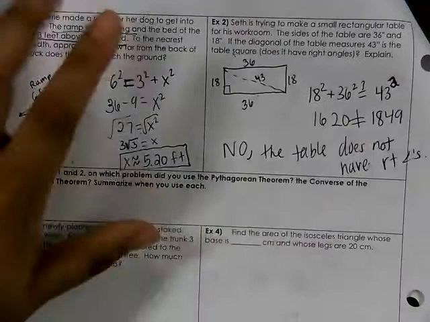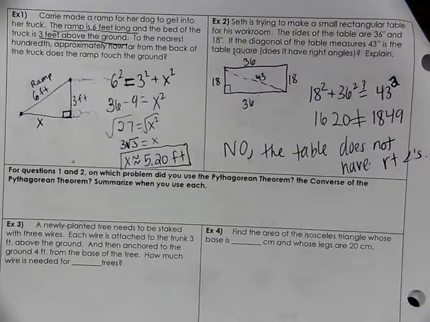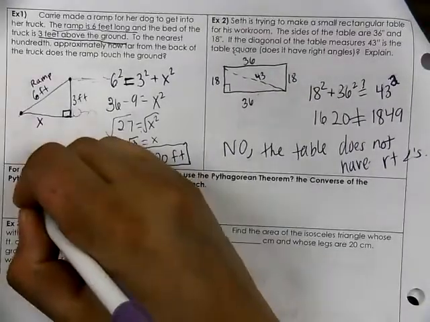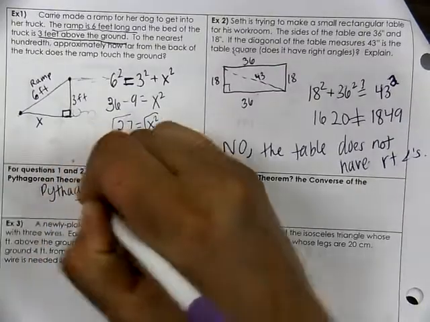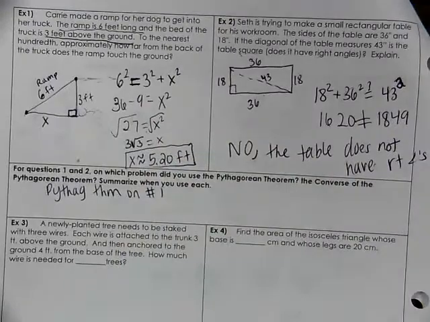So what we just did with each of these examples is we did one where we applied the Pythagorean theorem. Now you might say, well, didn't we apply it on both? Well, technically you use the converse of the Pythagorean theorem. So it does say for questions 1 and 2, which problem did we use the Pythagorean theorem and which one was it the converse? So we use the Pythagorean theorem on number 1. So just the actual theorem on number 1, where we had to just find the missing length, right?